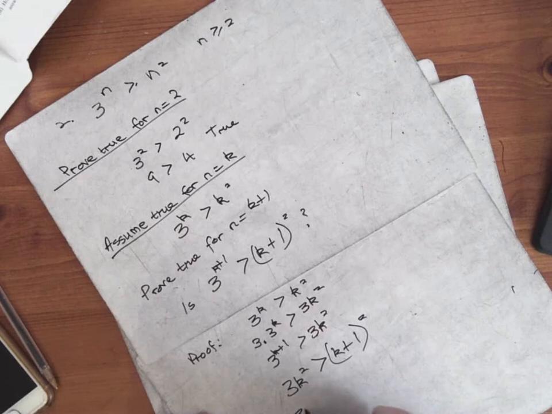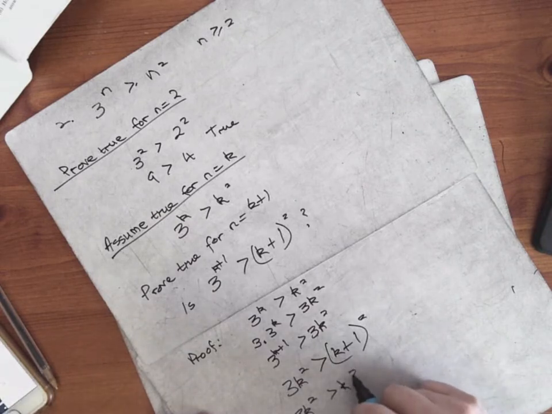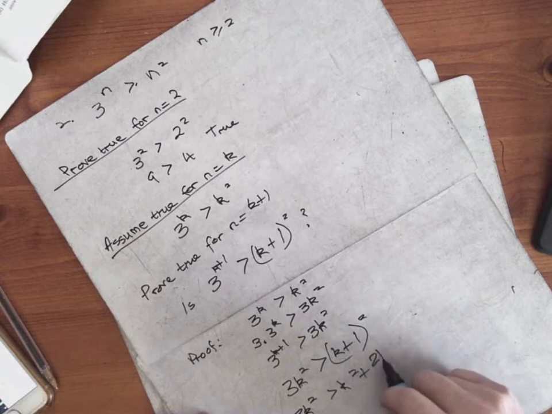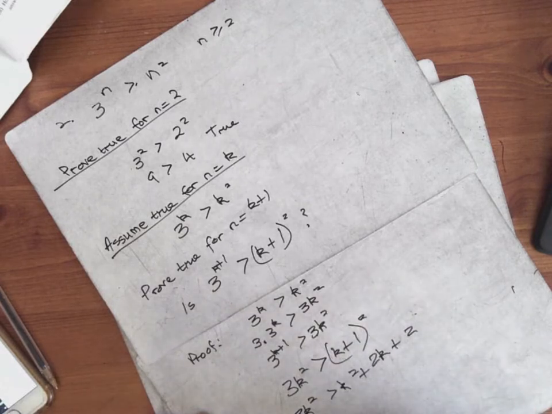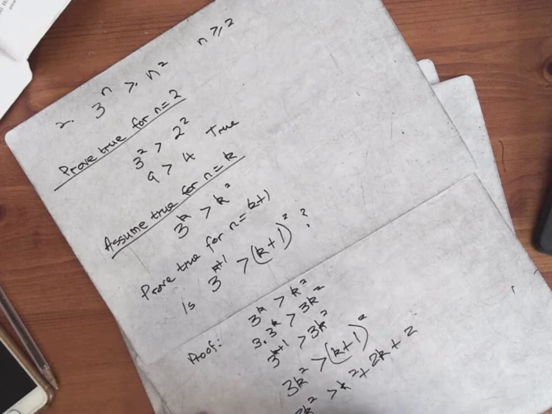So square it out. 3 squared k squared is greater than square the first, twice the first by the second, square the last. Bring everything over to the left. So we have 2k squared minus 2k minus 2 is greater than or equal to 0.